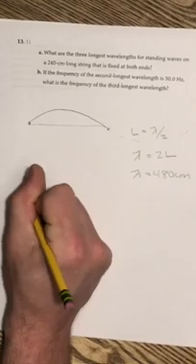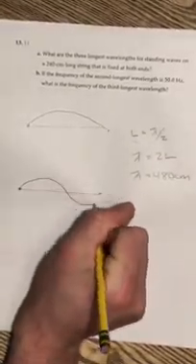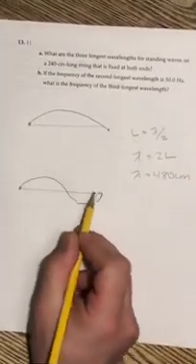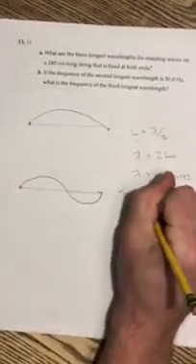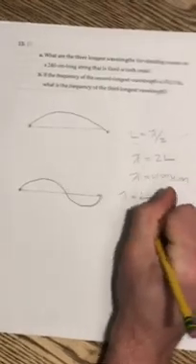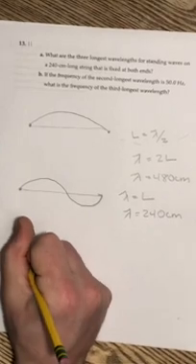The next one is going to be 2 half cycles, or a full wave. In this case, we've gone from our half cycle to our full cycle. This is the next largest wave in which we can satisfy this fixed endpoint with a node at either end. In this case, we have that lambda is equal to the length of the string, or lambda is equal to 240 centimeters.